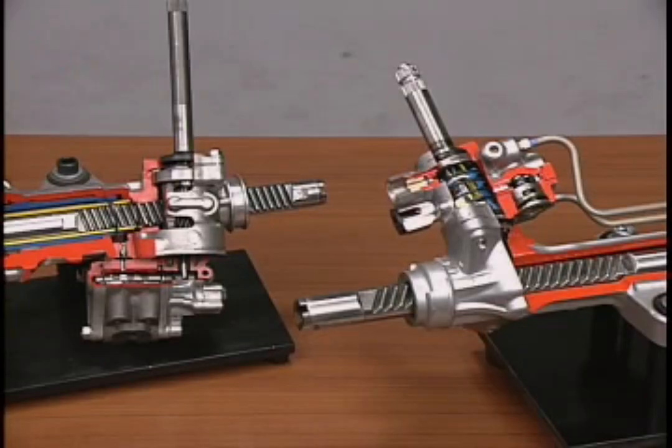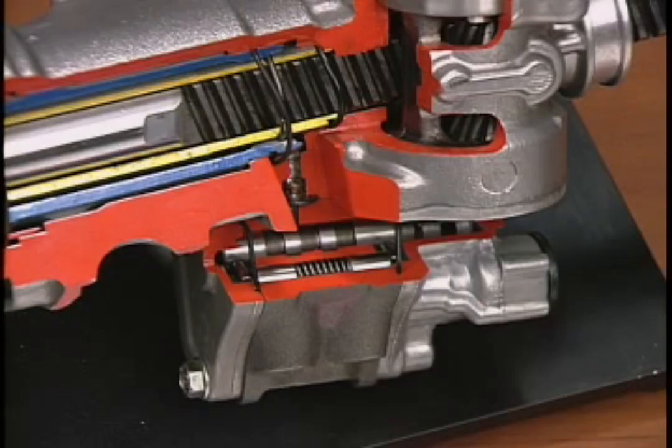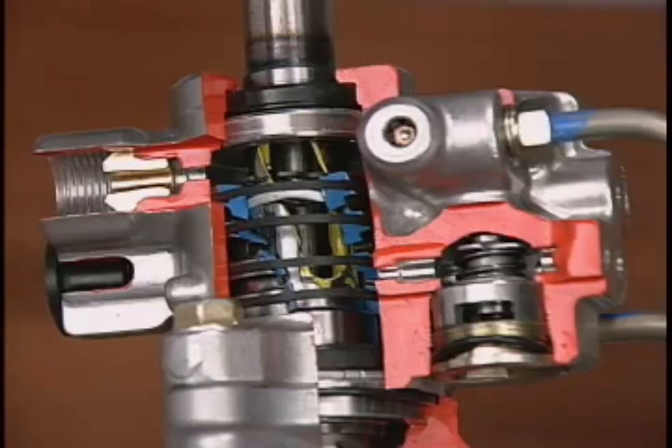Hydraulic power steering systems are classified into two categories according to the types of valve used. One type is called a four-way valve type, otherwise known as a spool valve type, and the other type is called a rotary valve type.